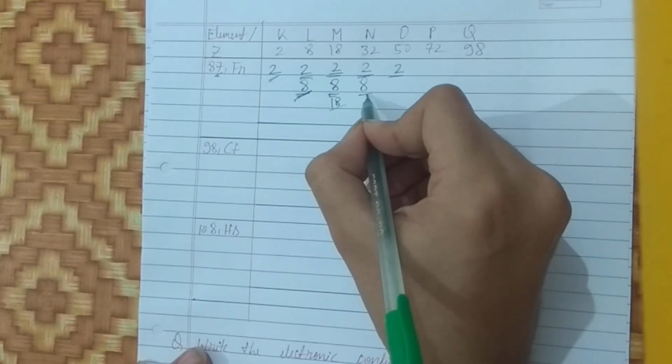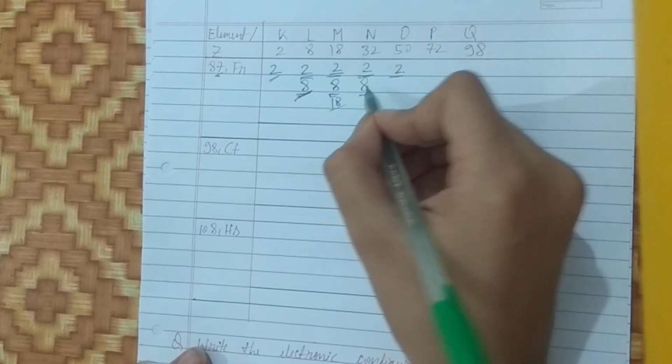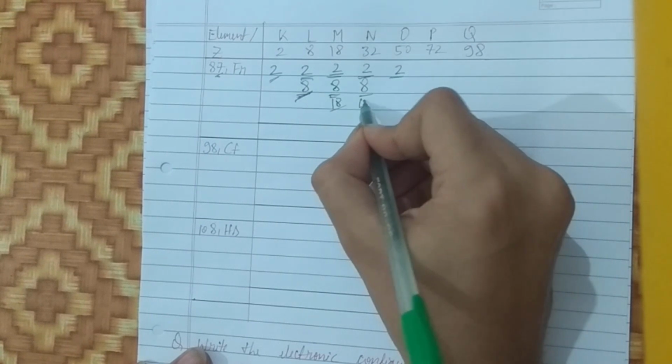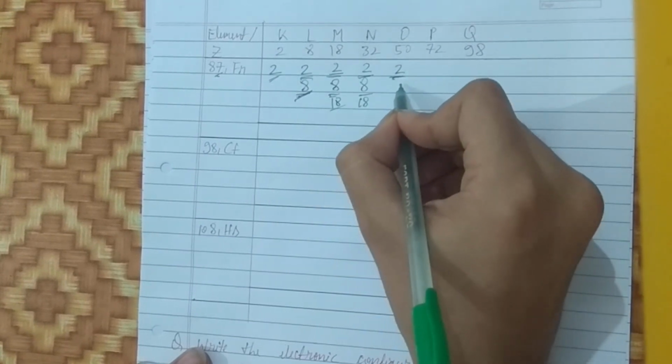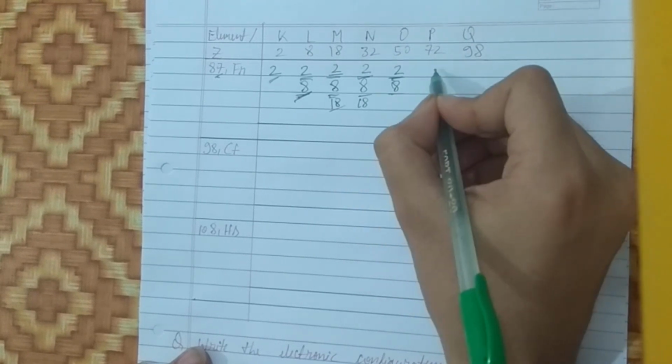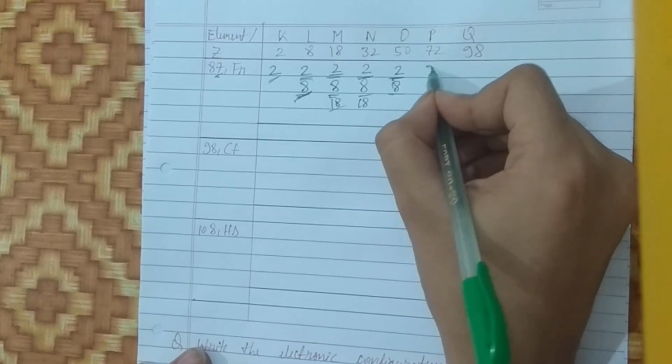Yes, it is. We will check for n minus 1 if it is fully filled or having 18 electrons. In this case, it's neither fully filled nor having 18 electrons, so we will go up to 18 here. Then we can exceed 2 here and go up to 8 here. Okay, again octet rule will come in picture, so we'll go to the next shell and fill 2 electrons.